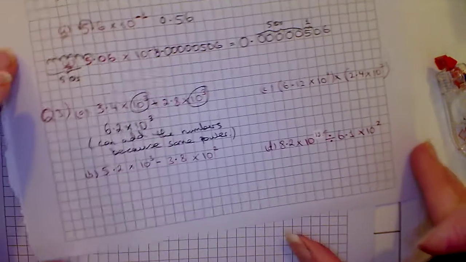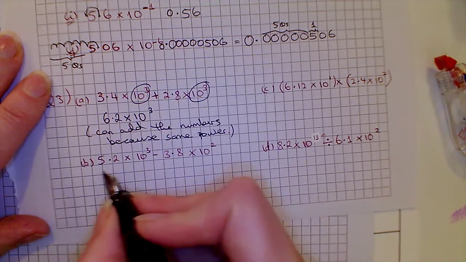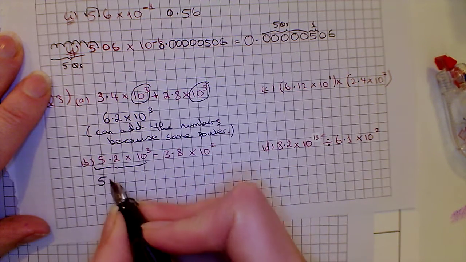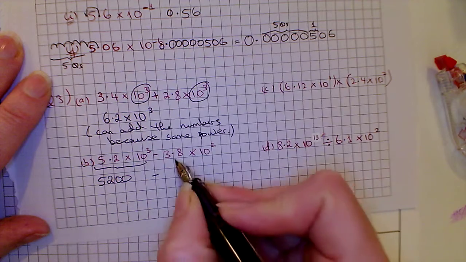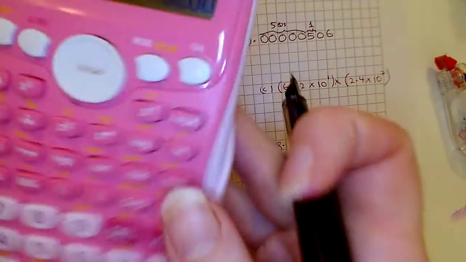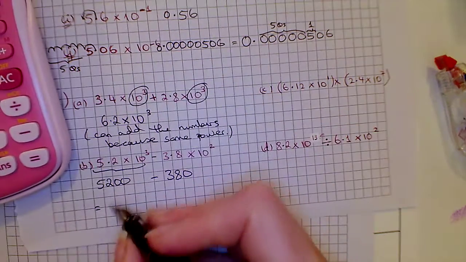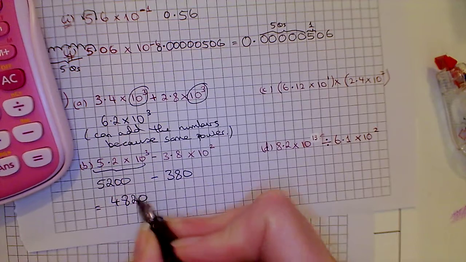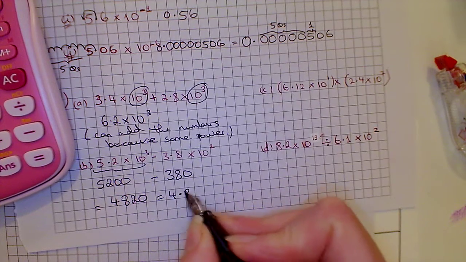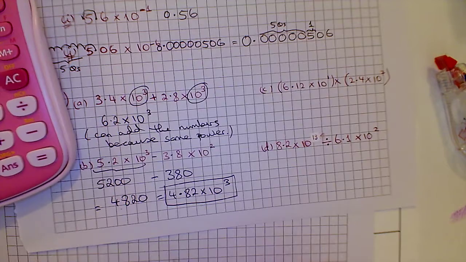Okay, part B, we're doing a subtraction, but the powers are not the same. So first we'll change this to 5200, and we'll change this to 380. We'll do our subtraction. 5200 minus 380 gives us 4,820, and we can write that as 4.82 by 10 to the power of 3 in scientific notation.